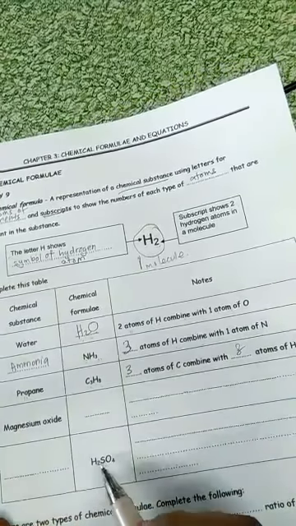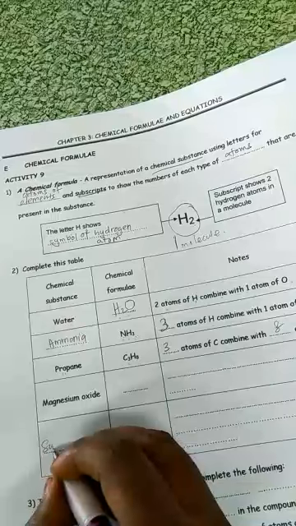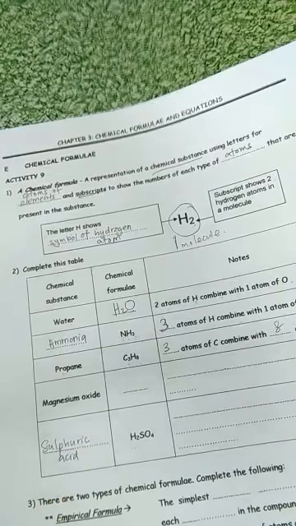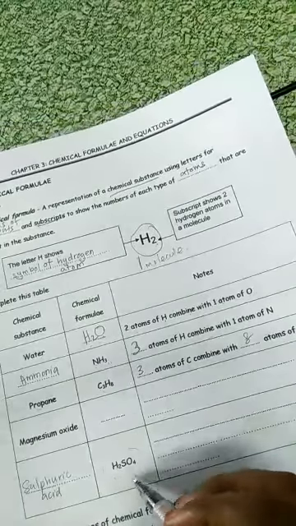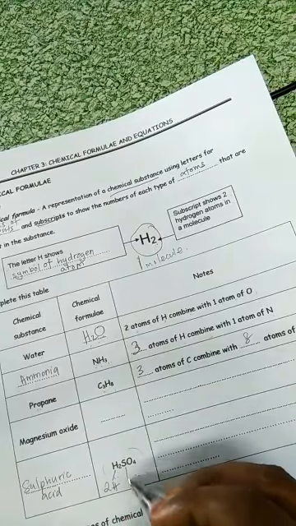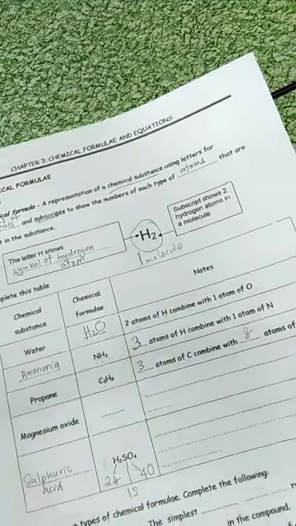Okay, now I show you this one. This is the chemical formula of sulfuric acid. So in this case, you are going to look at here. There are 2 hydrogen, there are 1 sulfur, and there are 4 oxygen.